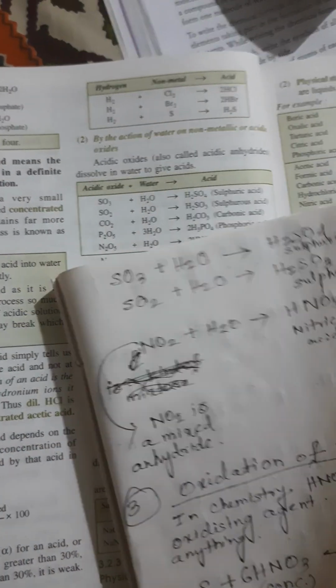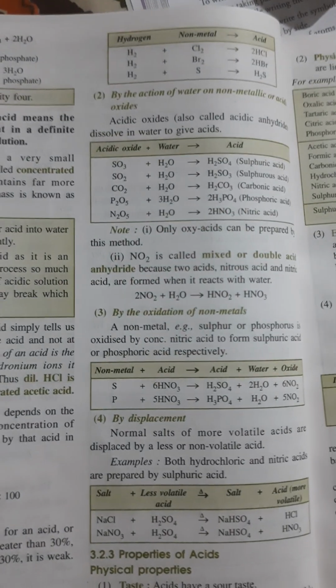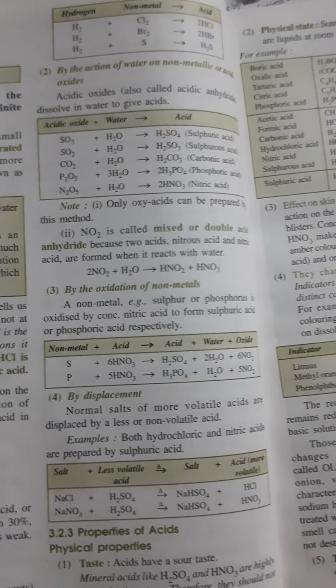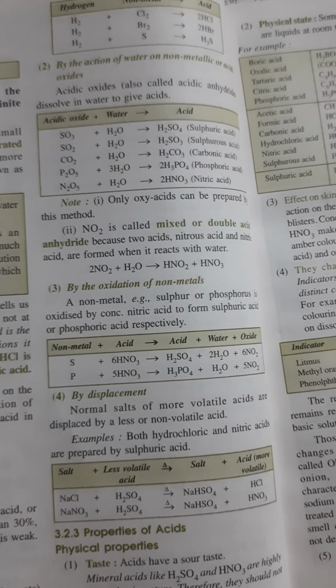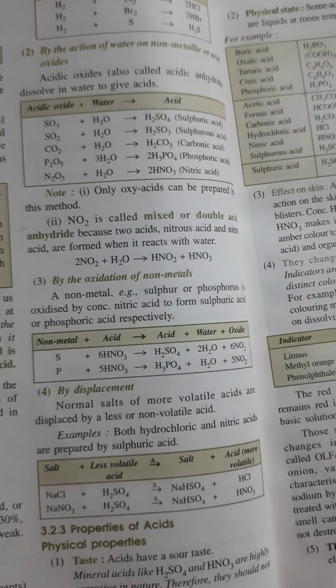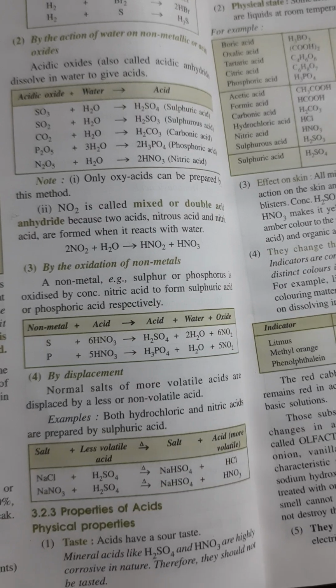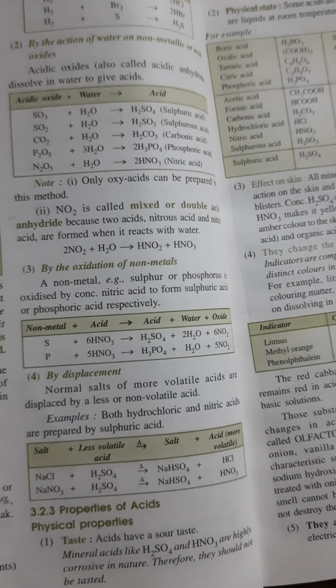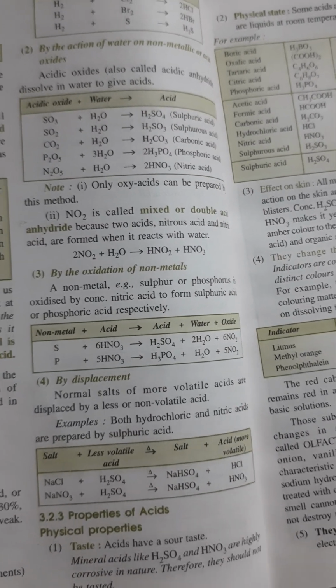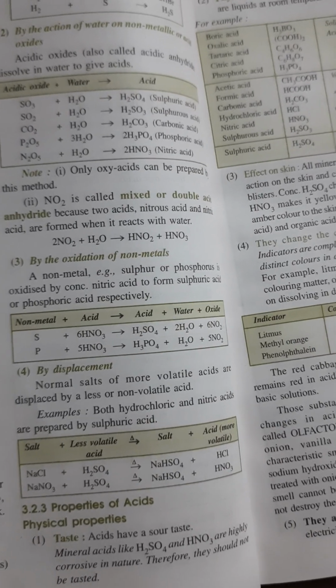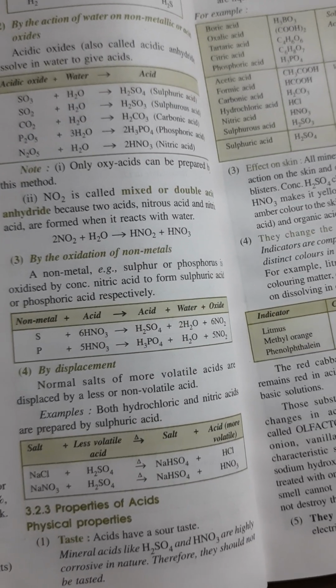First of all, if you take some HCl outside in the atmosphere at room temperature, it will evaporate immediately and turn into its gaseous state. Okay, is this clear? This is called a volatile acid. So what are examples of volatile acids? HCl and HNO3, these two acids are volatile acids.